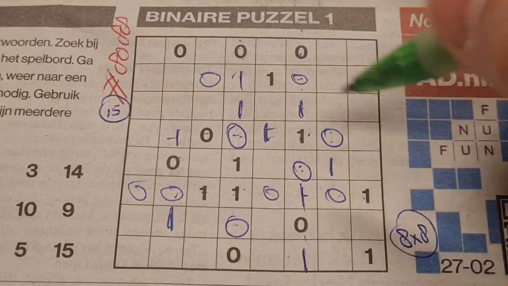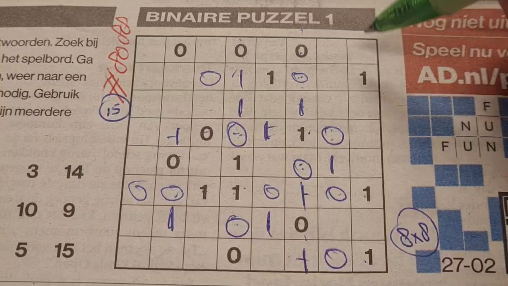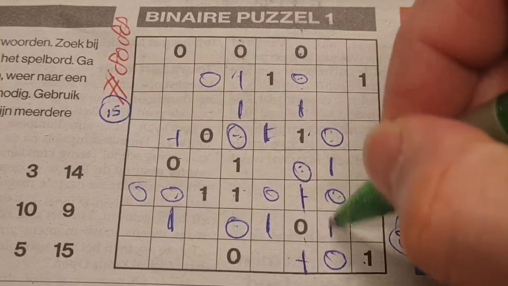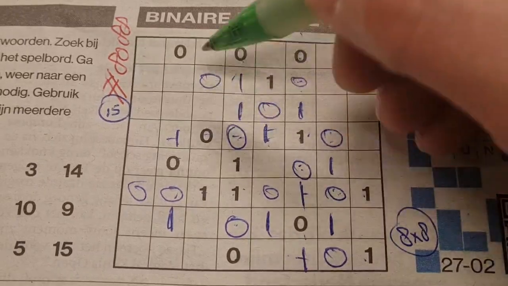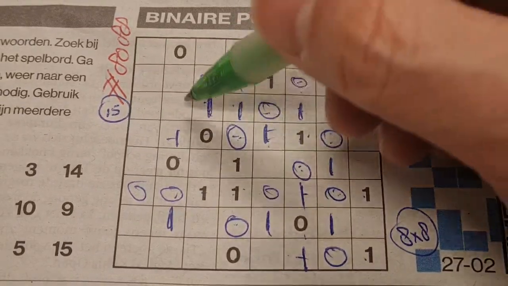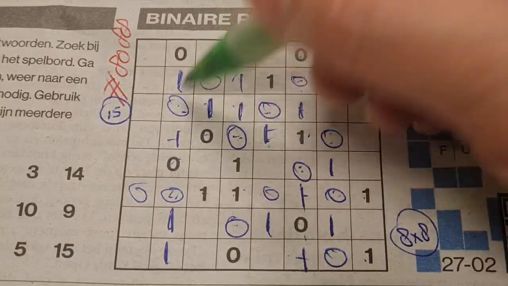Between two O's comes an 1. Between two O's comes an 1. Between two ones comes an O. Between two O's comes an 1. Between two ones comes an O. Between two O's comes an 1. Double 1, here no, there no. 4 O's we have here, so the rest are ones.